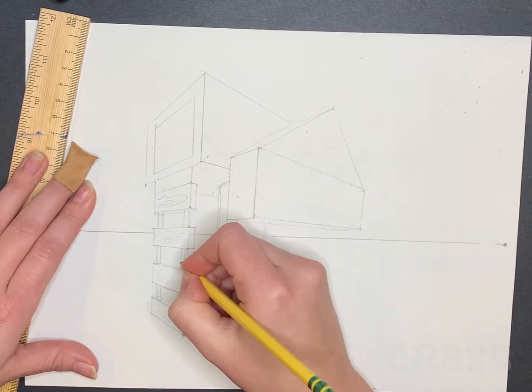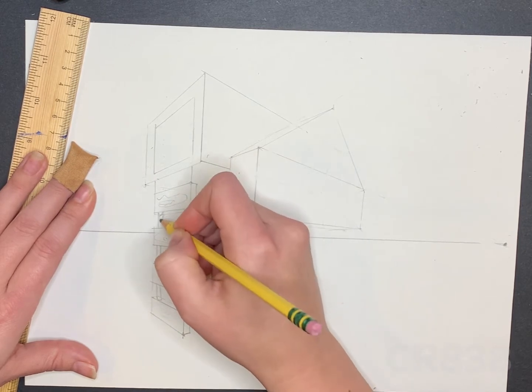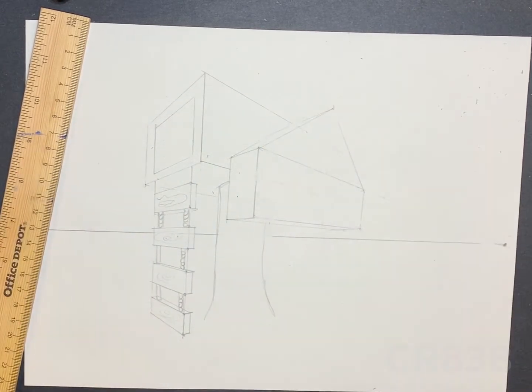Then I went in and I gave my rope a little bit of texture. You can draw a chain link if you wanted to. You could draw where your rope looks like it's twisted. All sorts of different things that you can do there.